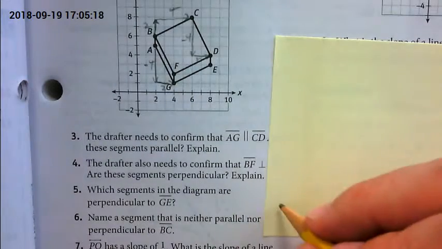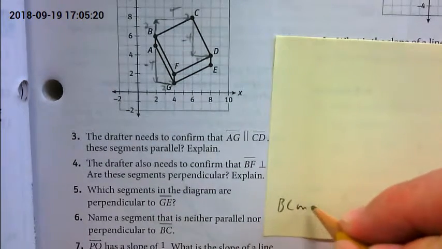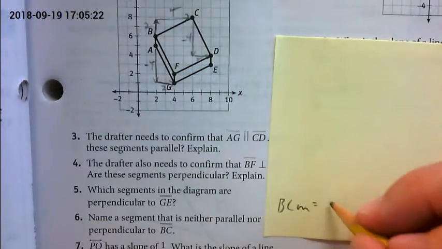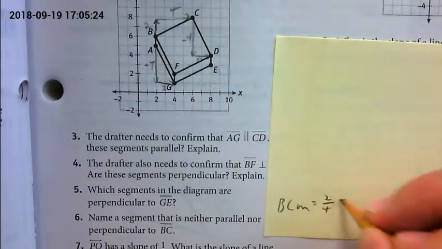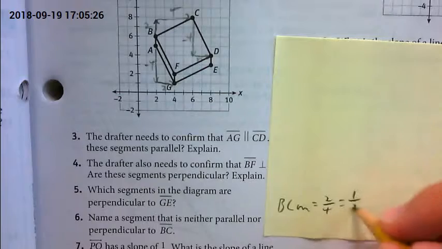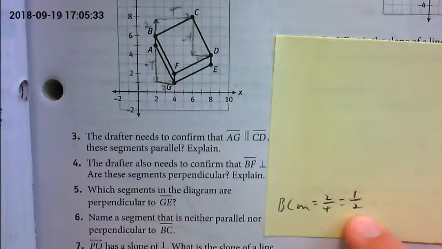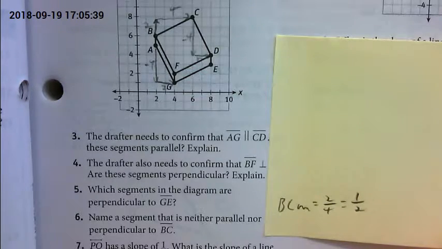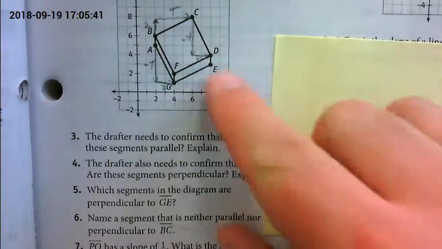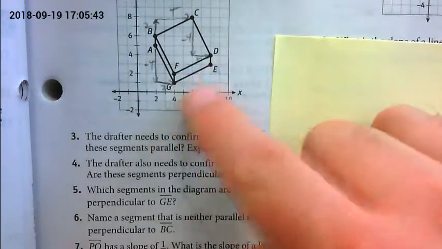So if we go up and over, BC has a slope of up 2 over 4, or if we reduce that, positive 1/2. So you need a line that does not have a slope of 1/2, and it cannot have a slope of -2. So an easy one to do would be your vertical lines.